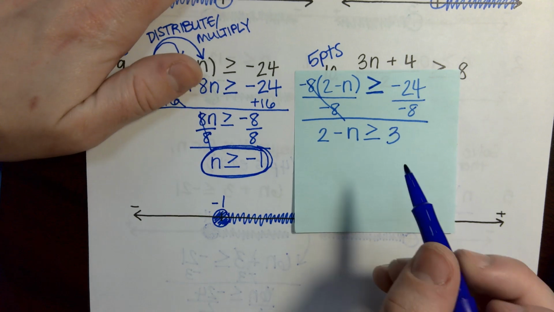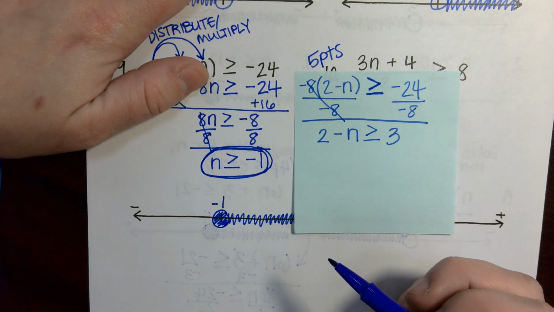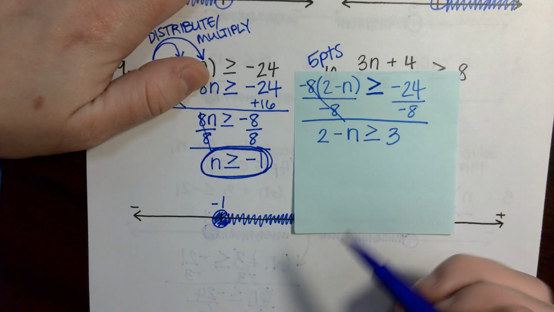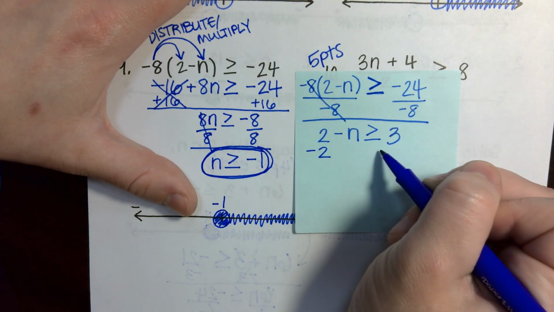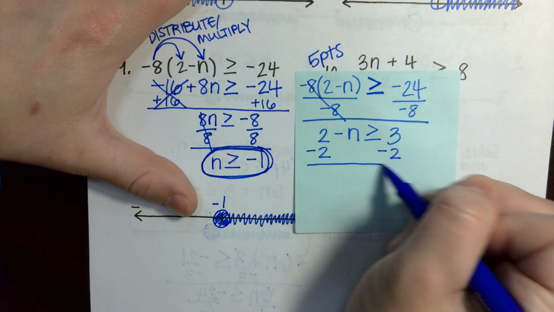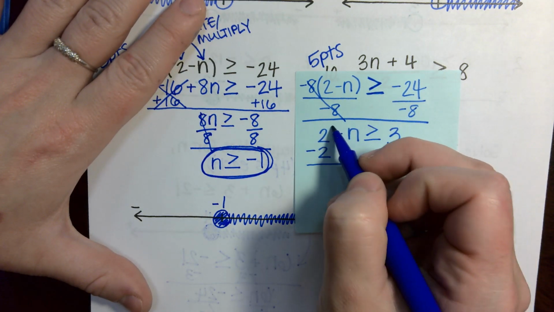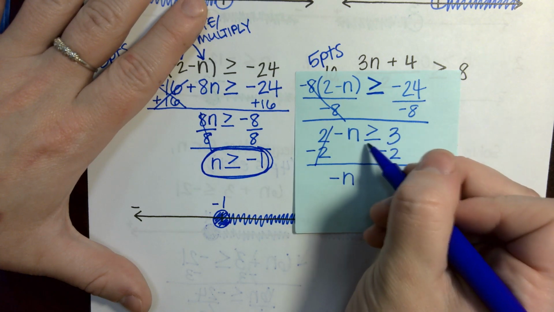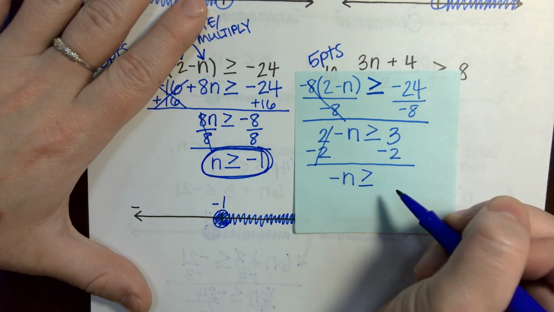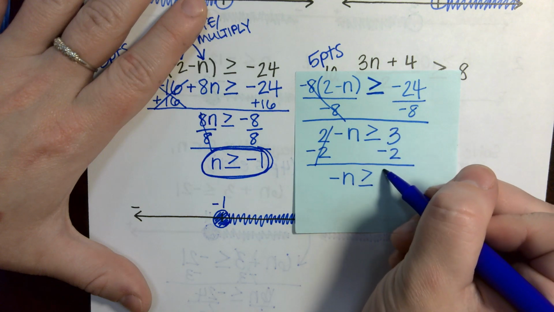Okay, and then what'd you do next? You added, I mean, subtract 2 on the side. Okay, subtract 2. So that is going to give us negative n is greater than or equal to 3 minus 2 is 1.